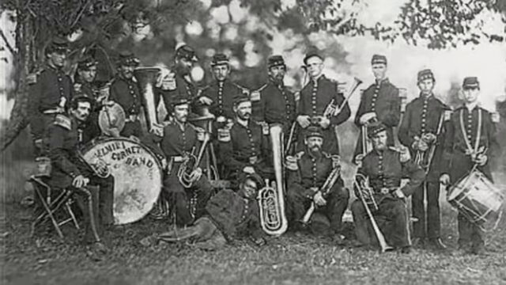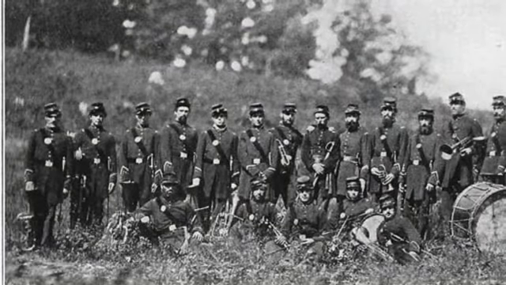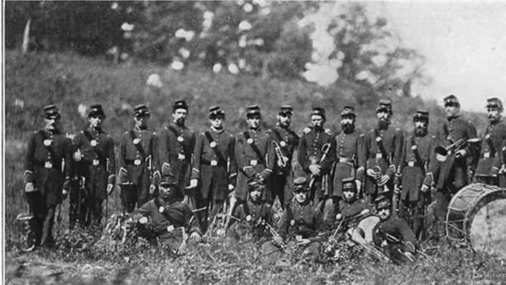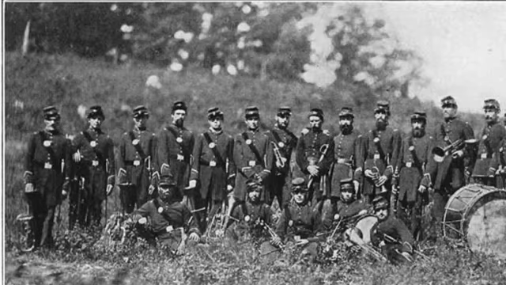The music was mostly played from a brass band and rhythms from drums. Around the campfire, a fiddler, banjo player, or guitarist would play, and a singer would sing the favorites of the era. Each side had their own patriotic songs.